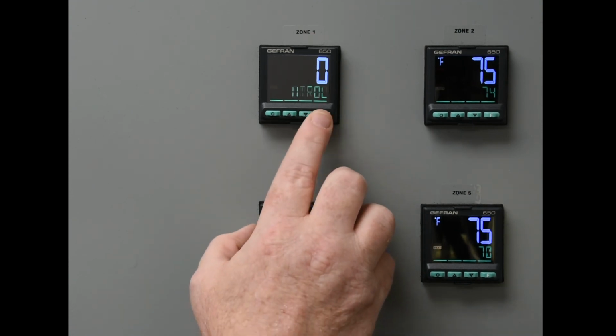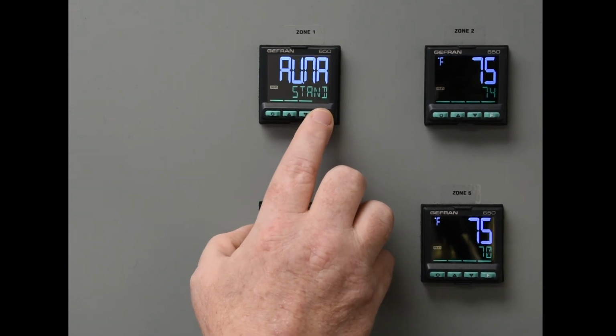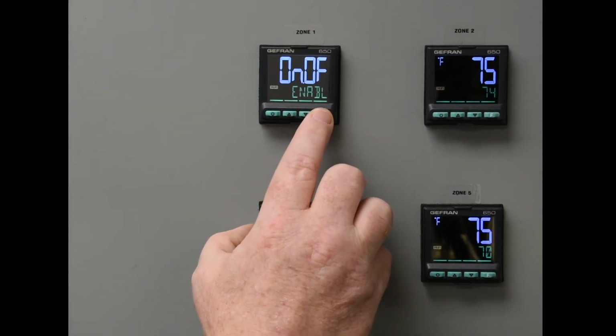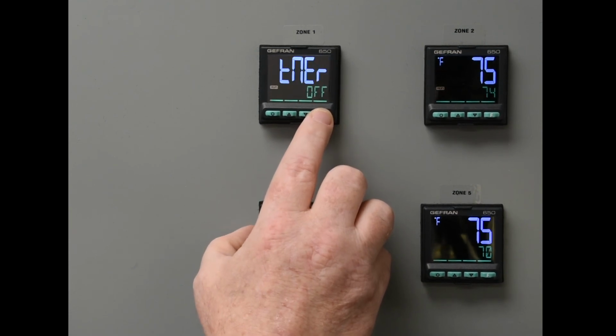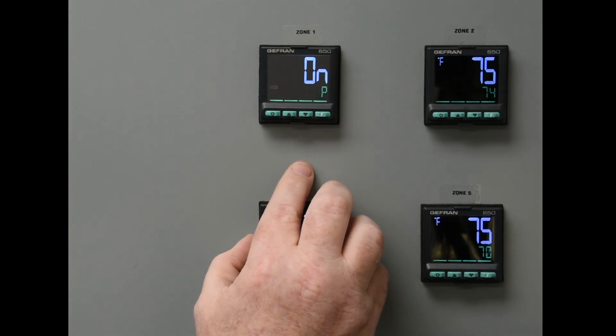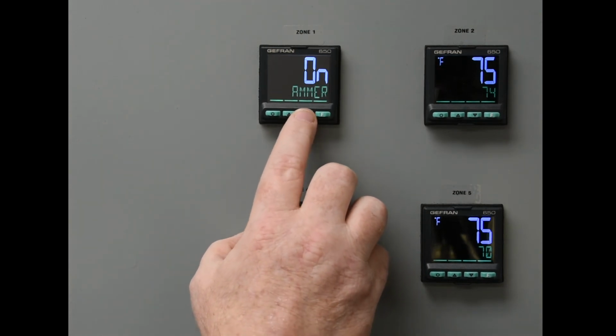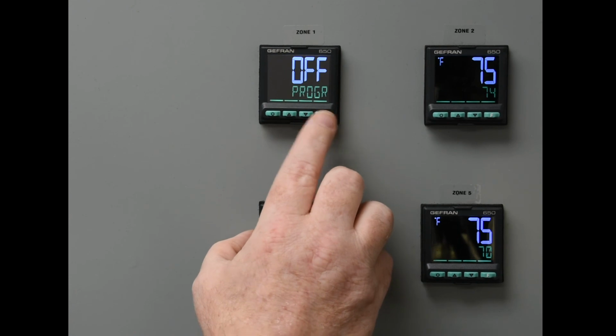Press and release F until you see PROGR. Use the arrow key to change from on to off. Press F to accept.